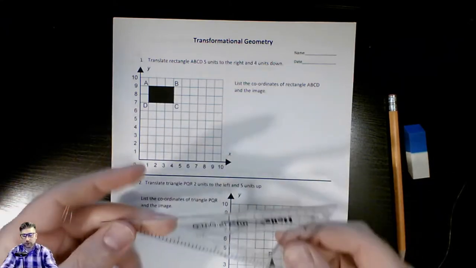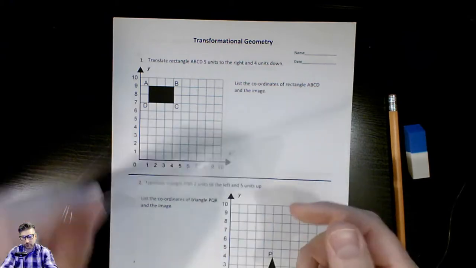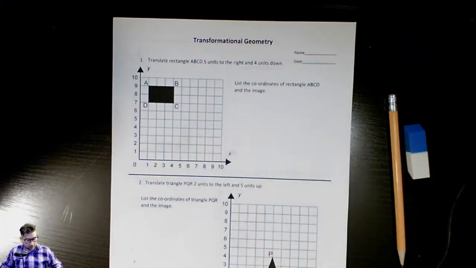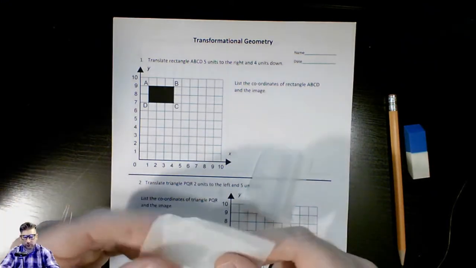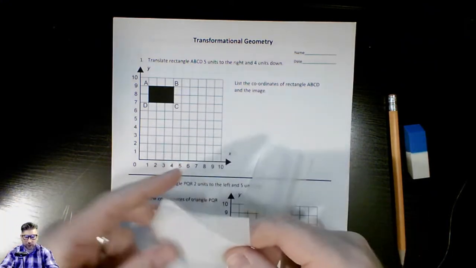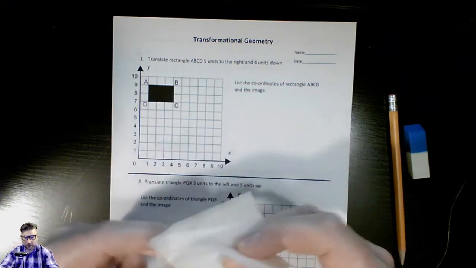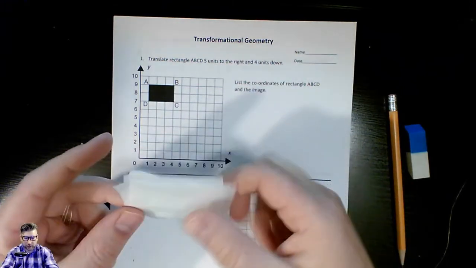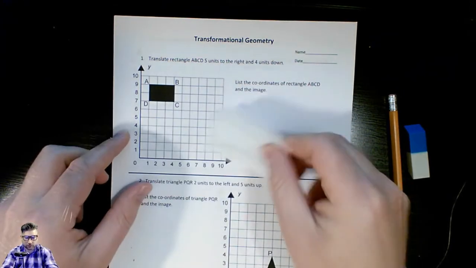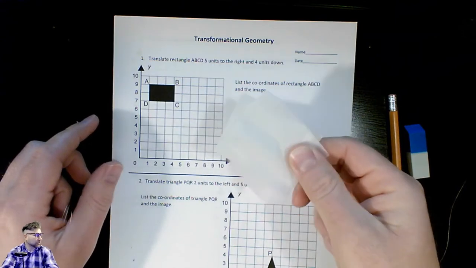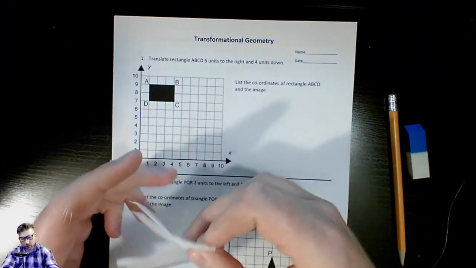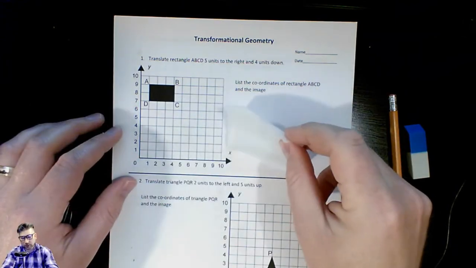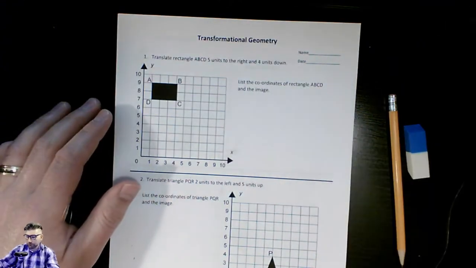I'm going to be using the edge of this from my geometry set because it's a little bit smaller and easier to work with. And one thing that will really help you out when learning this is transparent paper or wax paper, because it is quite handy when working with this hands-on. You don't need it, but it is a strategy to use when first learning this. So I'll show you how to use it and how it's really good with reflections and rotations. But let's get started.